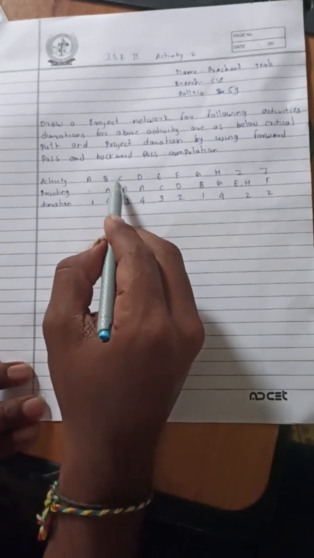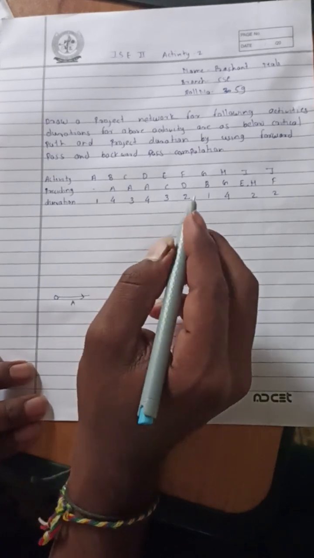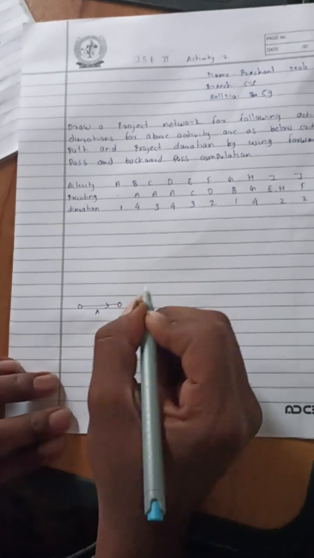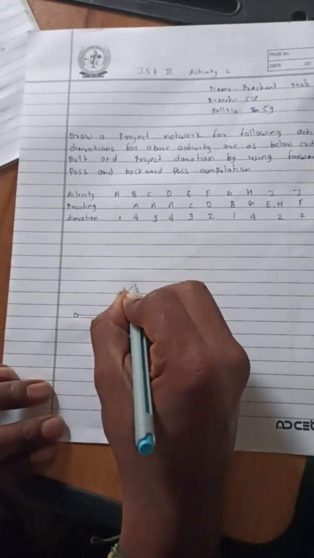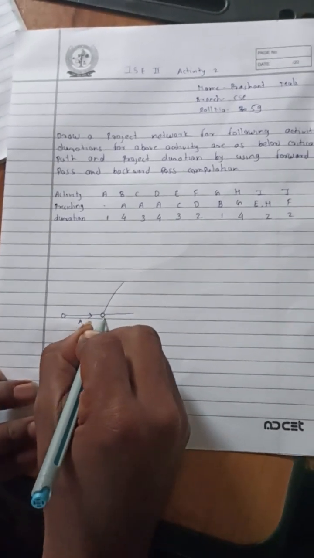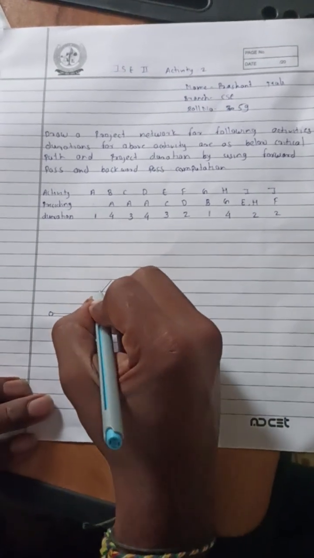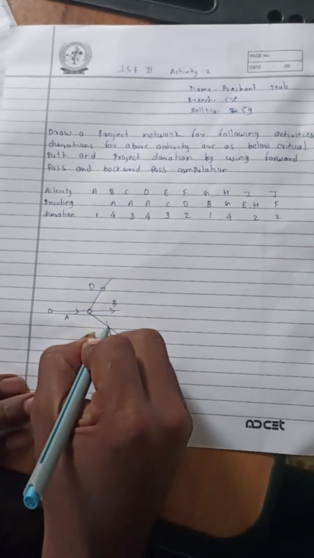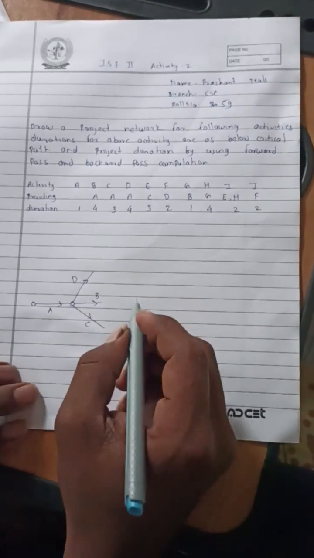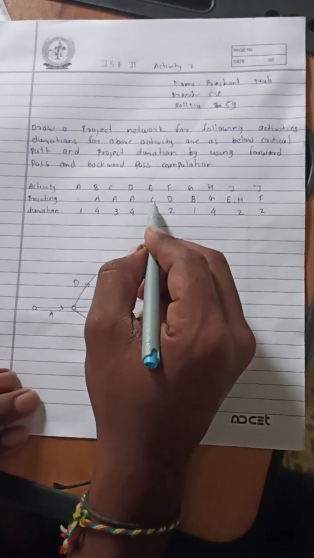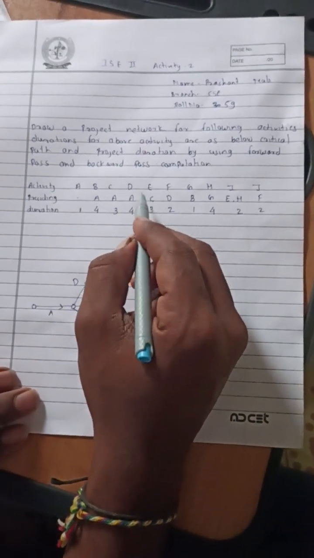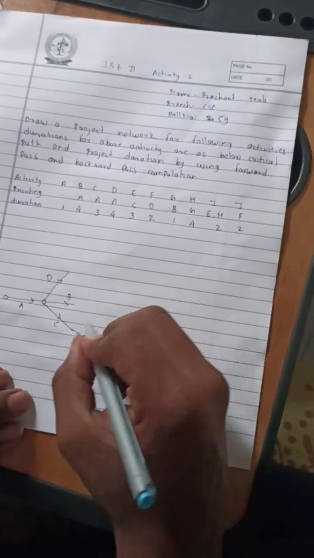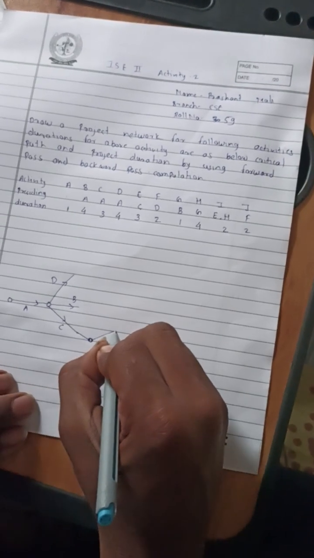Then we see that B, C and D, three activities, are performed after A. So after A we create one node, and after that node we create three activities. Suppose this is the activity D, this is the activity B and this is the activity C. Then after the activity C there is the activity E, which is performed after activity C. So we create one node and then we create that activity E.